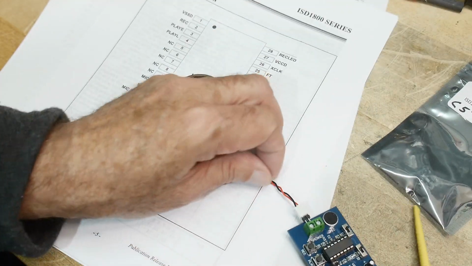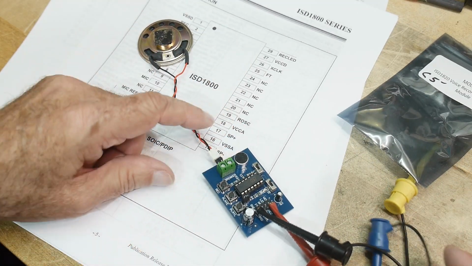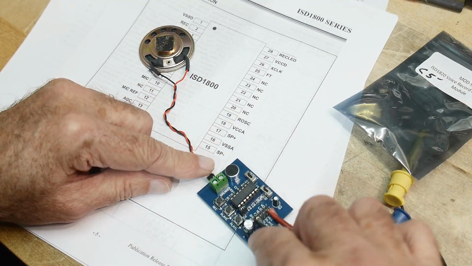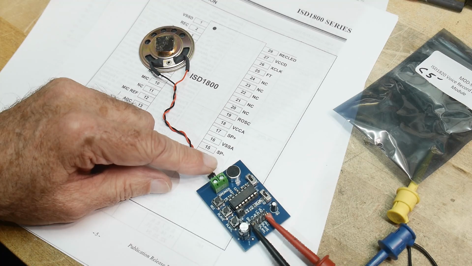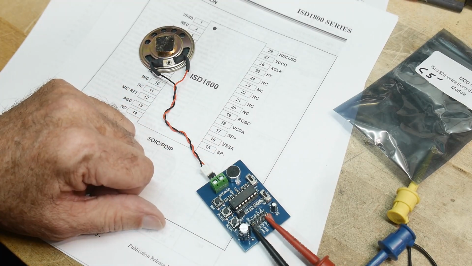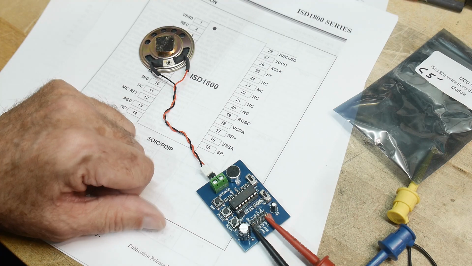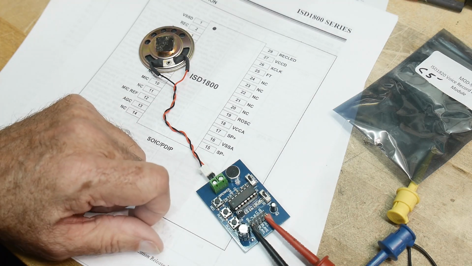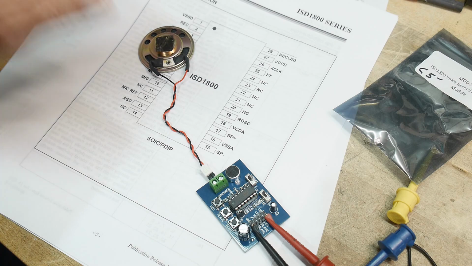Okay, it does have a built-in microphone. Let's see here. Do I have 3.3? Okay, we'll turn that on. No LEDs. Let's hit the play button. Oh, that's loud. Whoa.